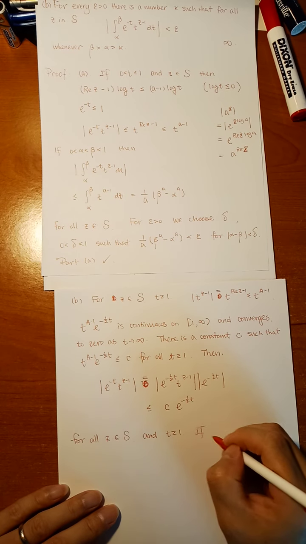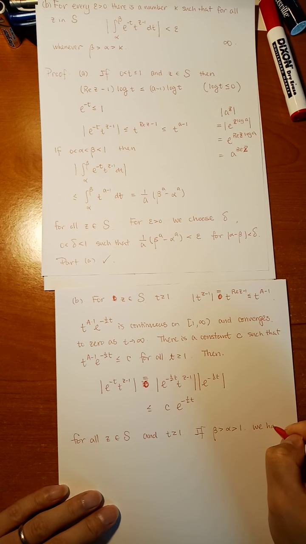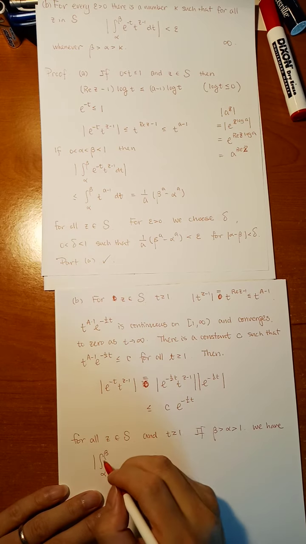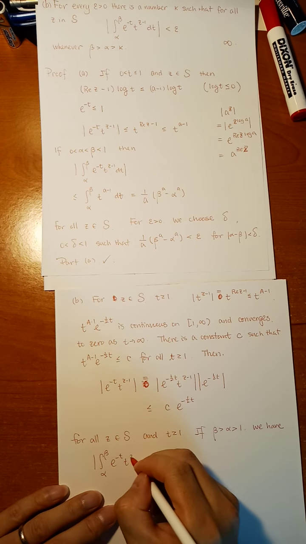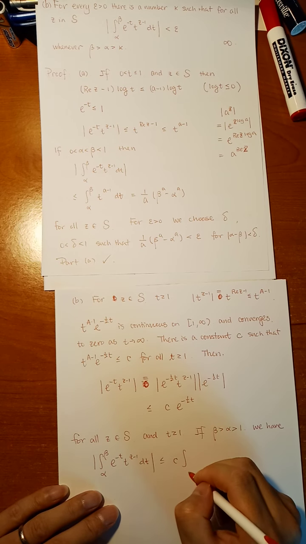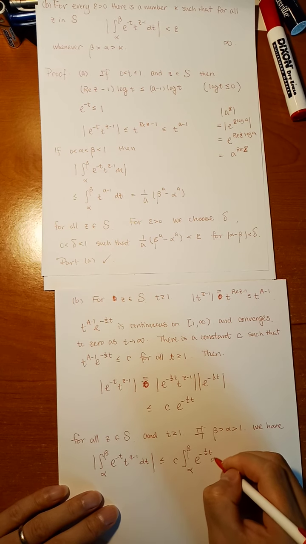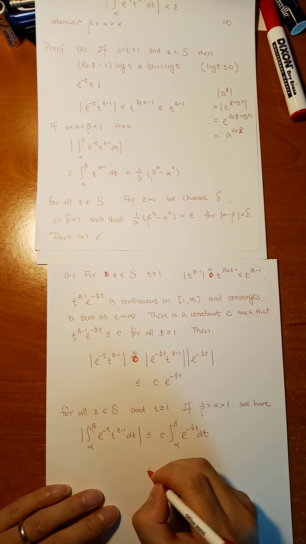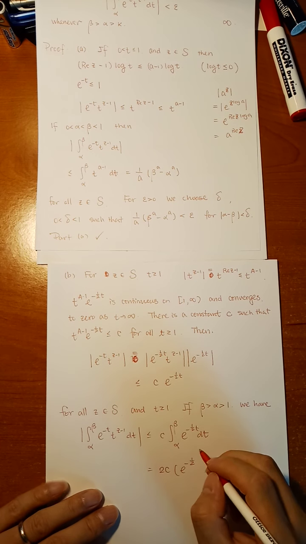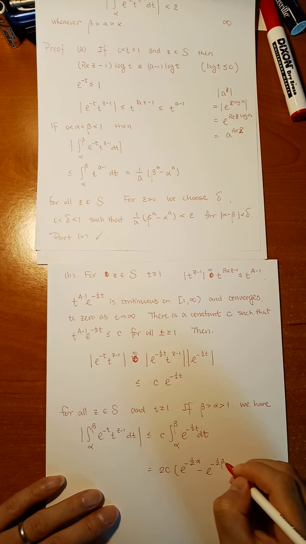So for beta greater than alpha greater than 1, we have the integral from alpha to beta of e to the negative t to the z minus 1 dt less than or equal to c times the integral from alpha to beta of e to the negative 1/2 t dt. It is equal to 2c times e to the negative 1/2 alpha minus e to the negative 1/2 beta.